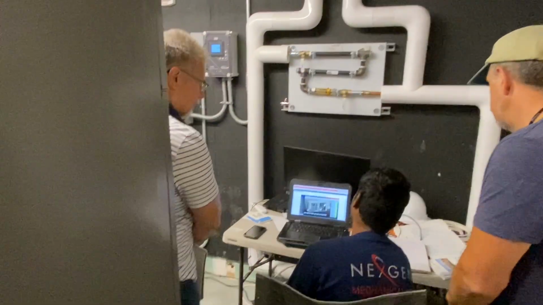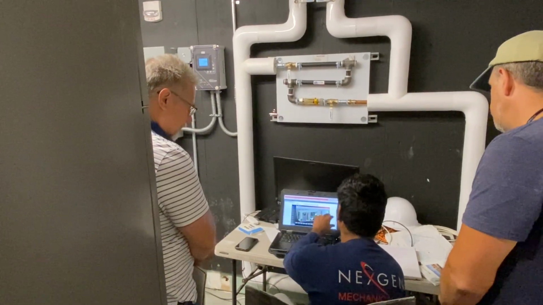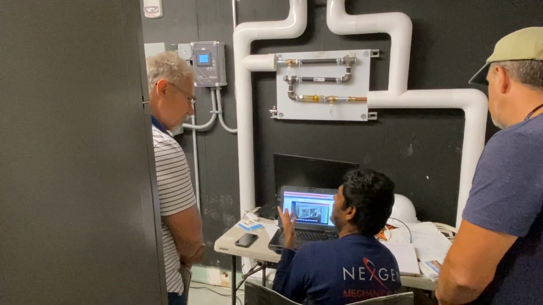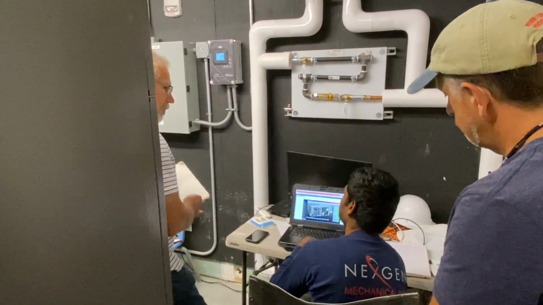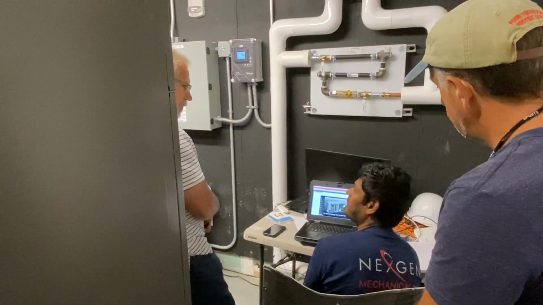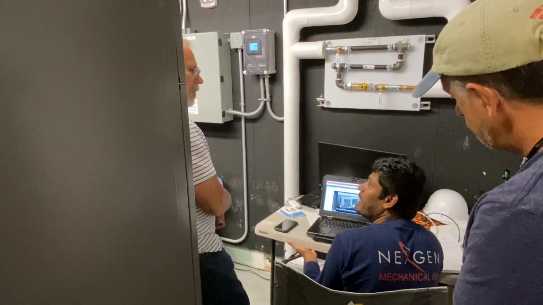The user will still have the ability to make adjustments through the interface for the VAVs. For example, let's say the average temperature shows something like 89, which means some VAV is screwed up.